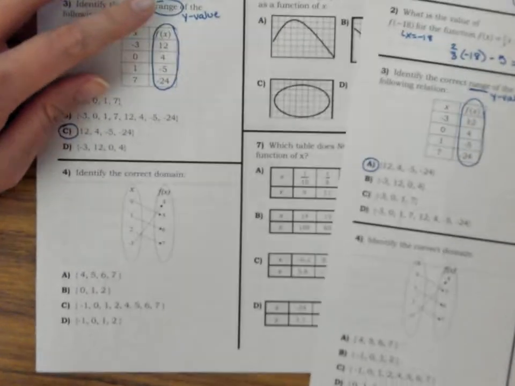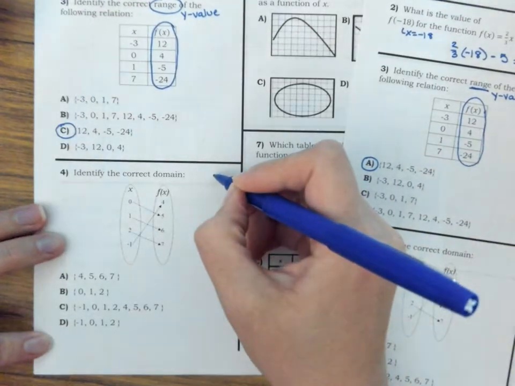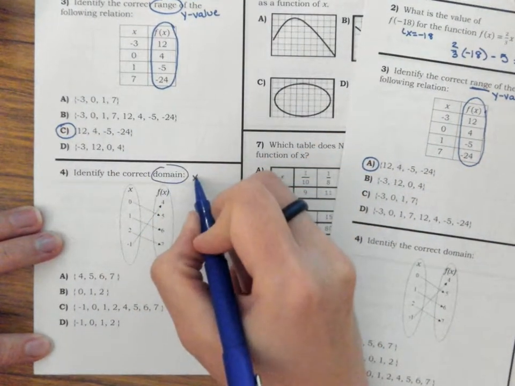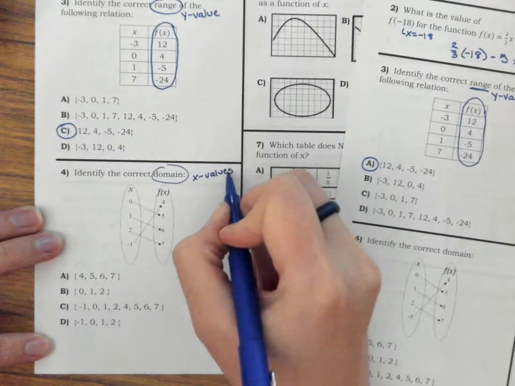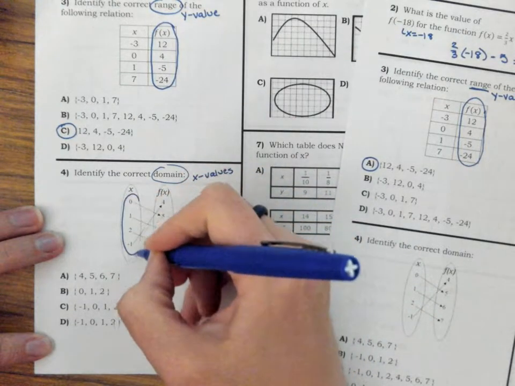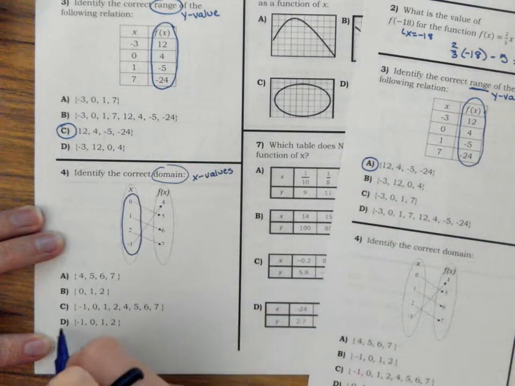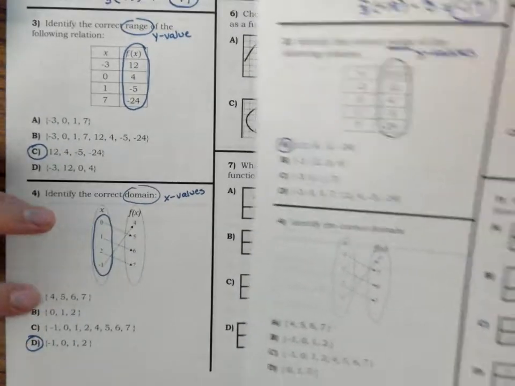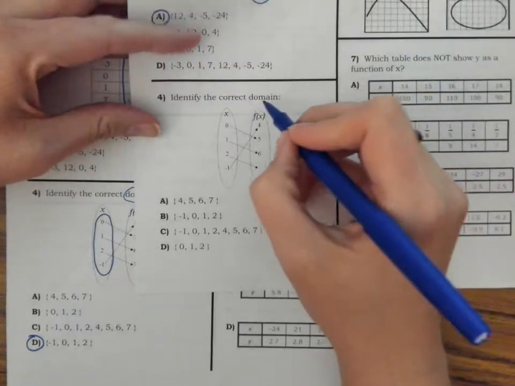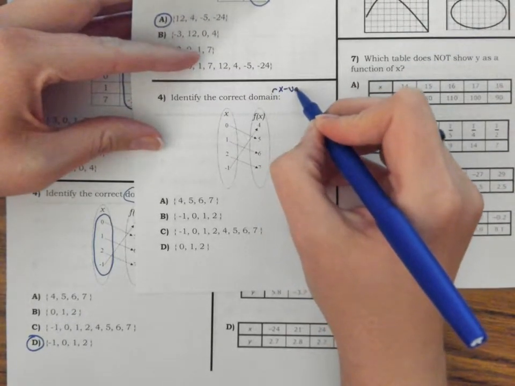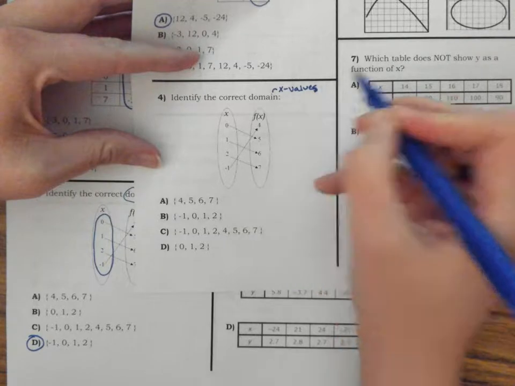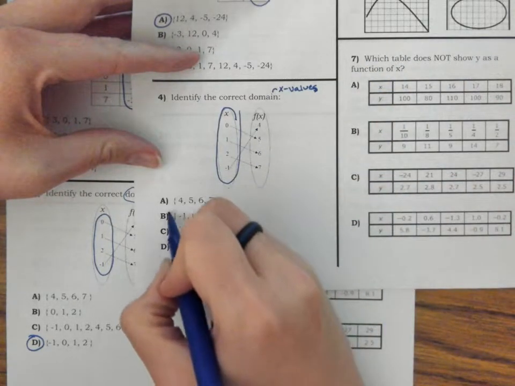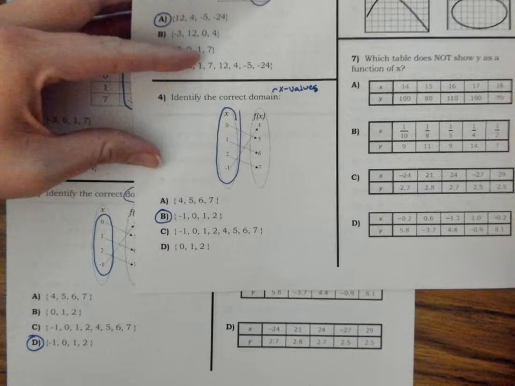Number 4. This is version A. It asked for the domain, which is your x values, which is right here, 0, 1, 2, negative 1, letter D. On version B, same question, domain, x values, right here, negative 1, 0, 1, 2, in numerical order.